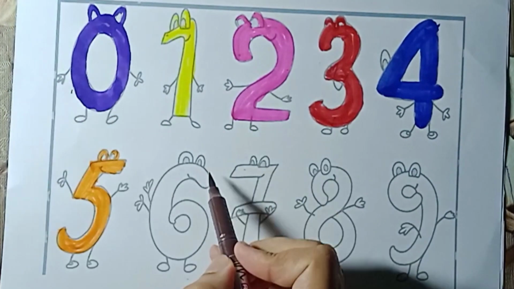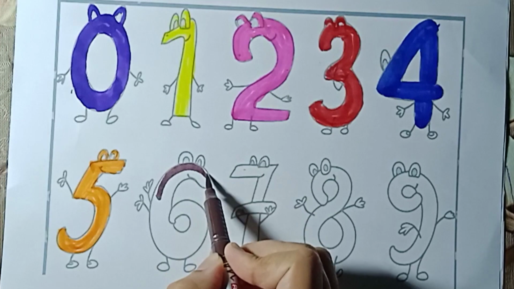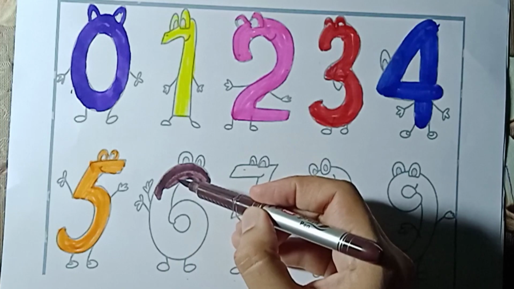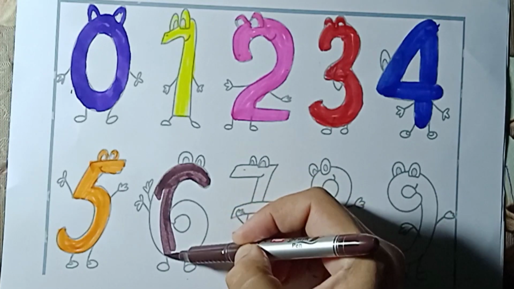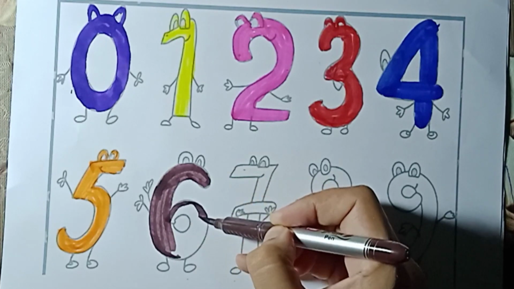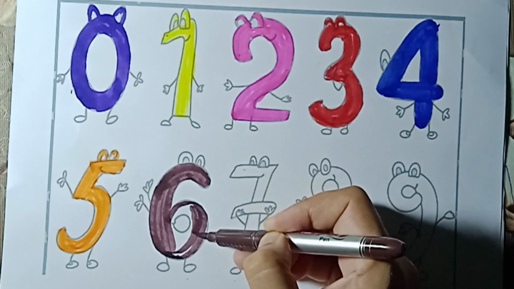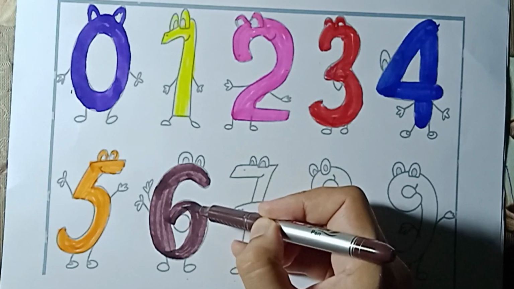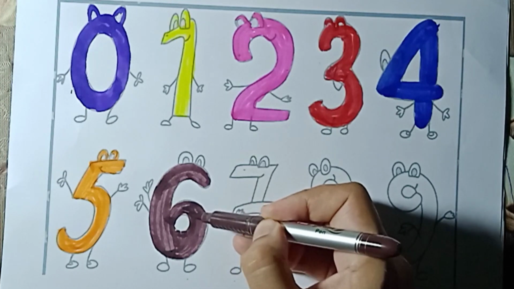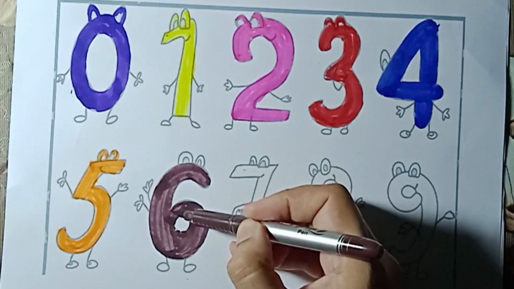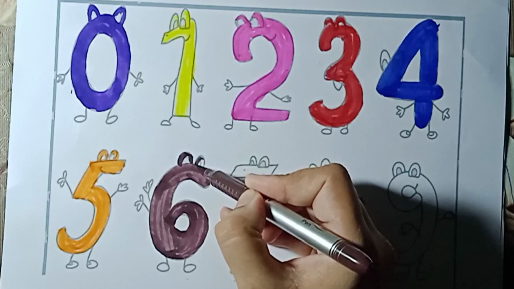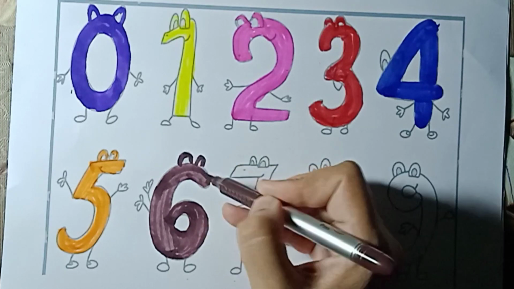Brown color. 6. Brown color. 6. Say brown color. 6. Which number is this? 6.